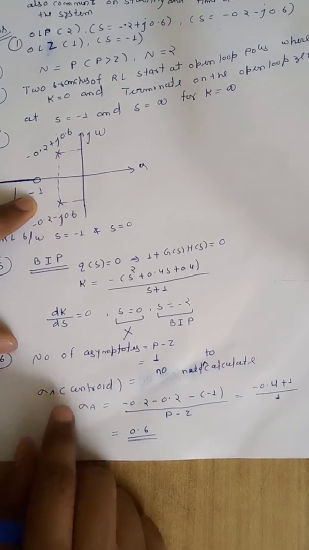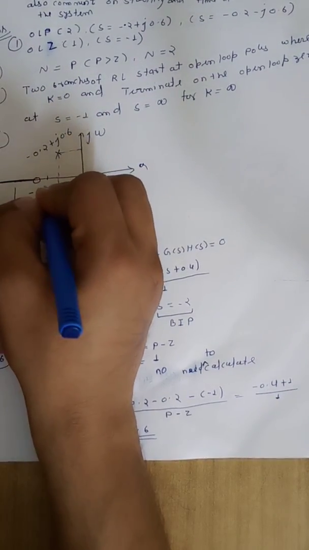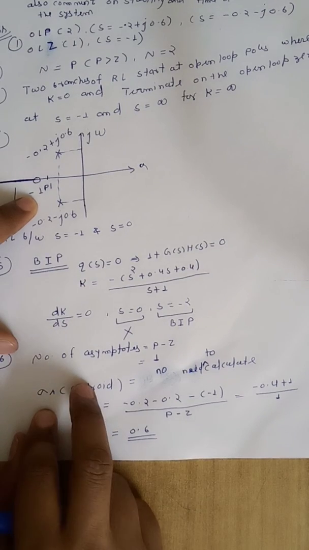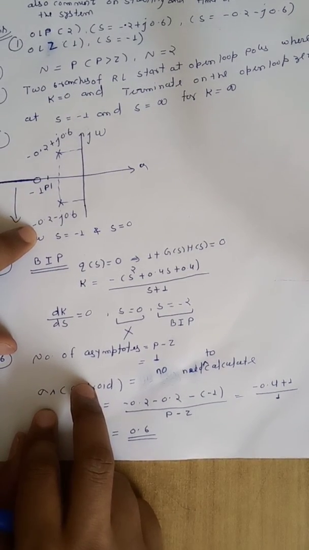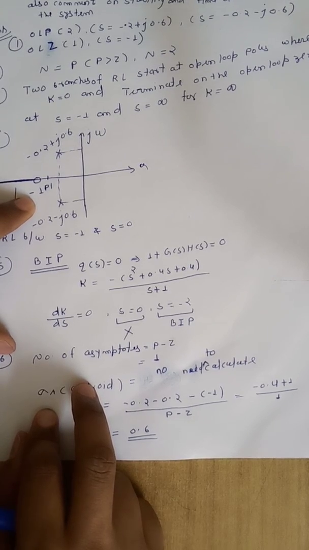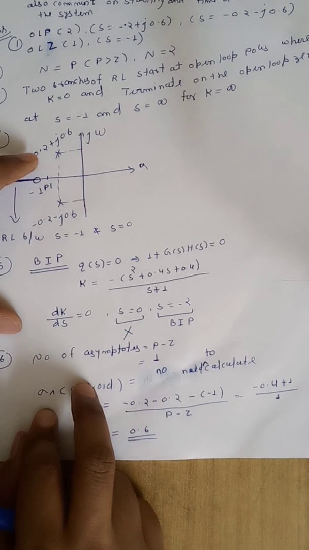If we consider point P1 between s equal to minus 0.2 and s equal to minus 1, we have two poles to the right of point P1. So we can say it is an even number, so P1 will not lie on the root locus on the real axis.